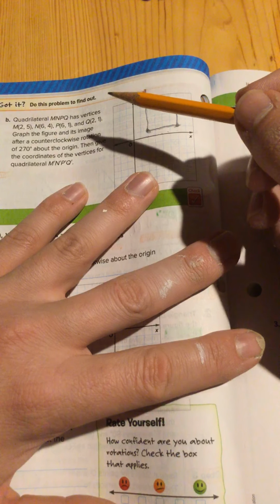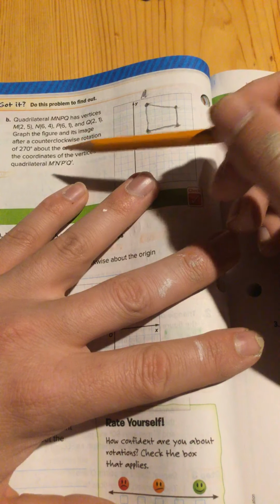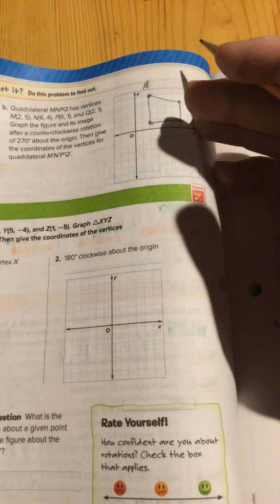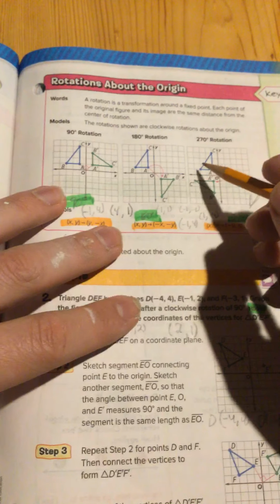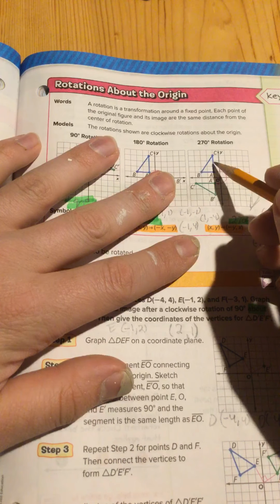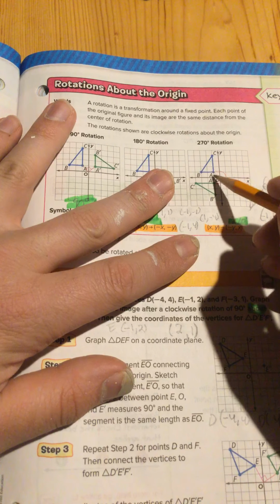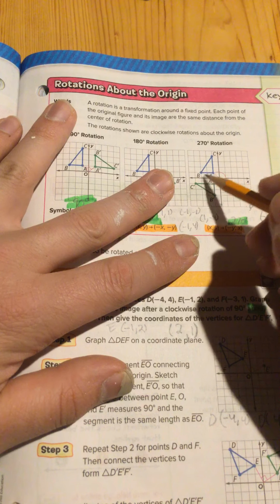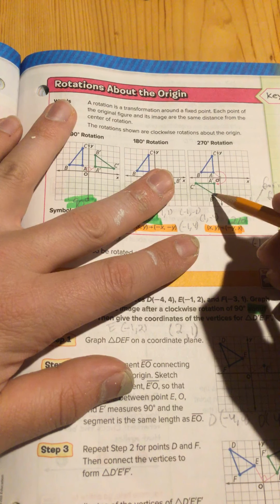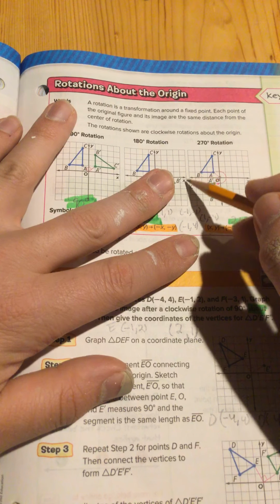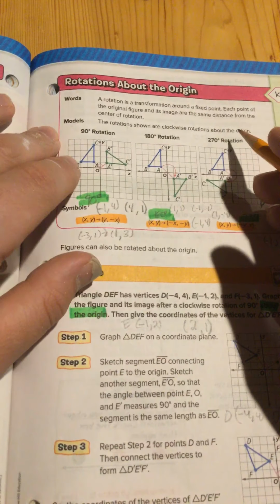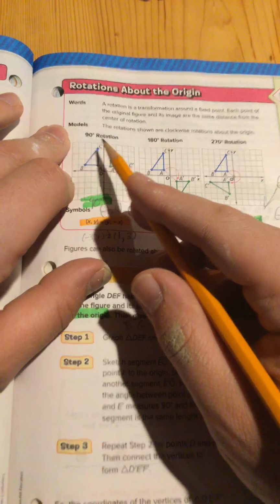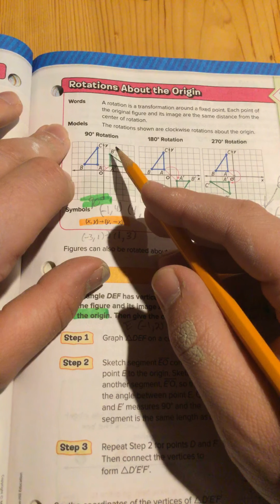And it wants us to rotate this image counterclockwise 270 degrees. Now we haven't really talked about counterclockwise, so this may be a little confusing. But if I rotated this counterclockwise 90 degrees, I'd be going this far, right to this point. Negative 90 degrees goes from 360 to 270. So a counterclockwise turn of 270 is really the same as a 90 degree rotation clockwise.